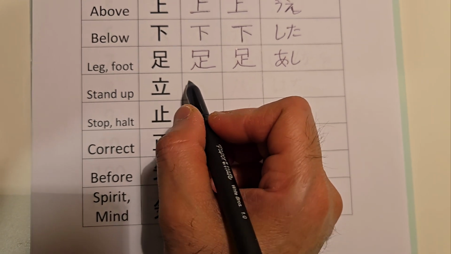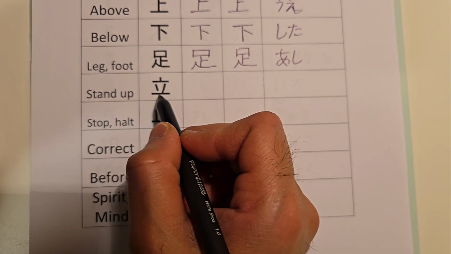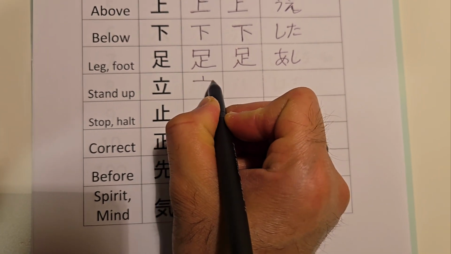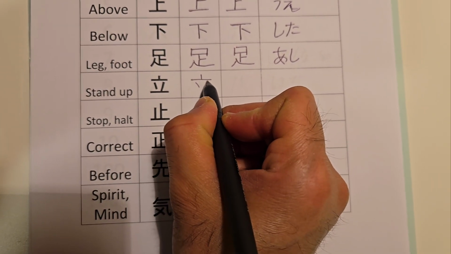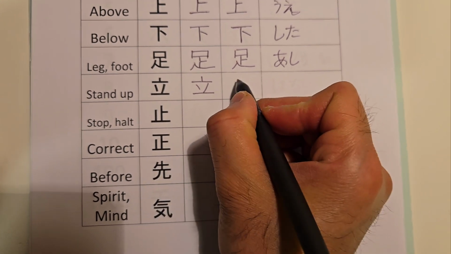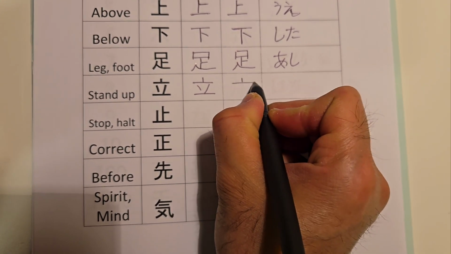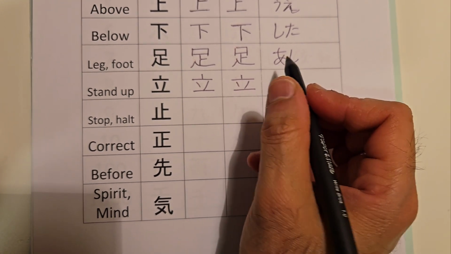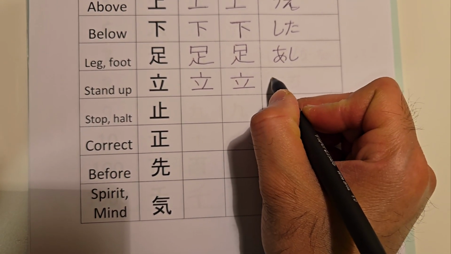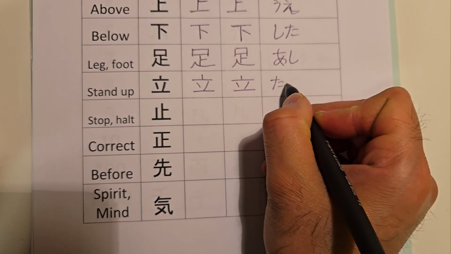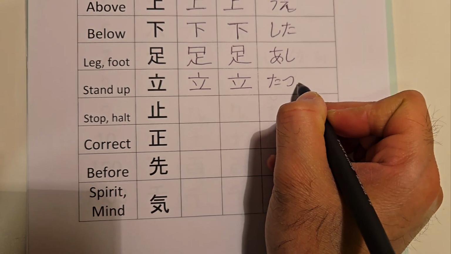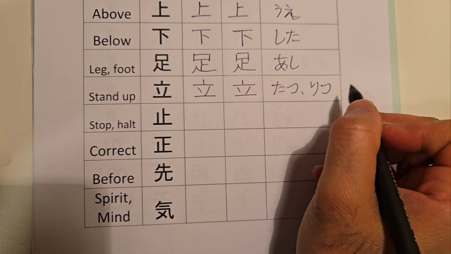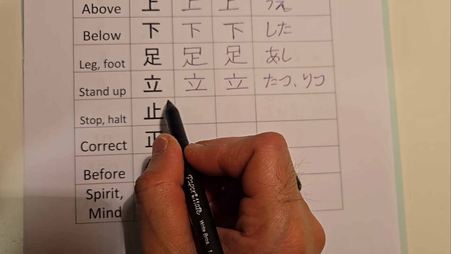Then we have stand up or to rise. So first stroke, second stroke, third, fourth and fifth. One more time, first, second, third, fourth and fifth. So this is your tatsu, tatsu or ritsu in onyomi. So this is to rise or to stand up.